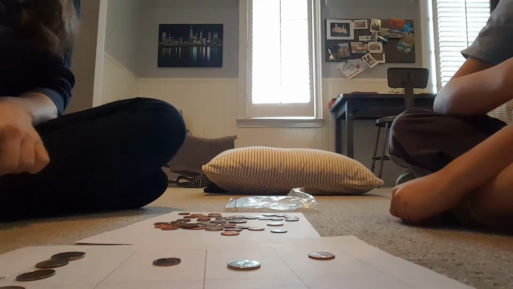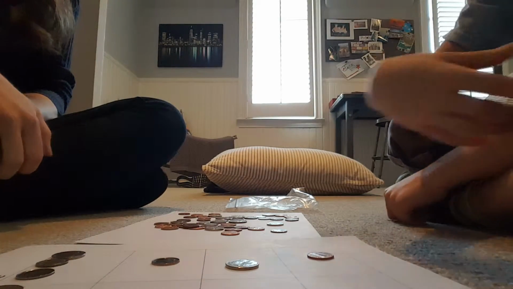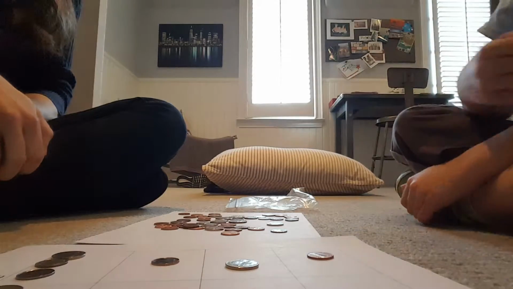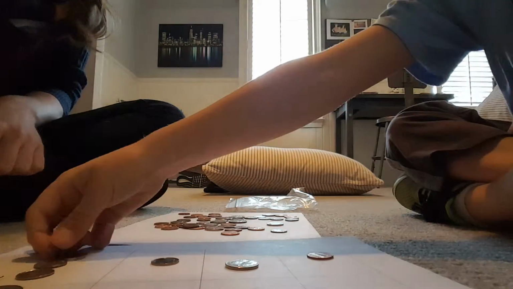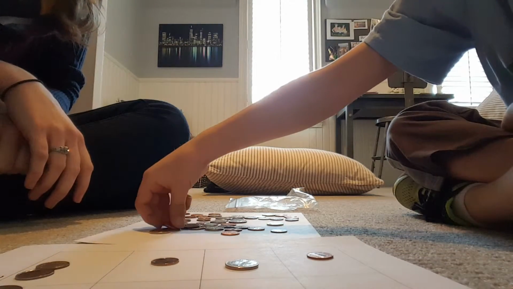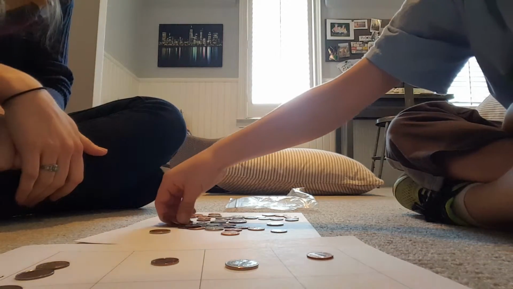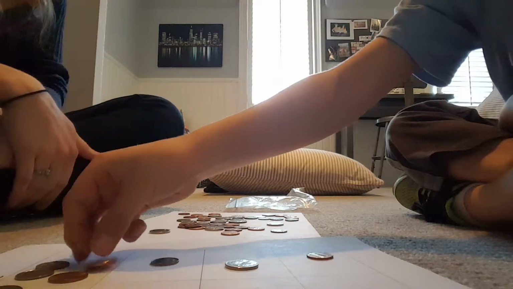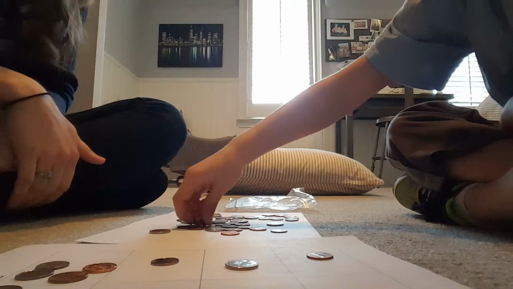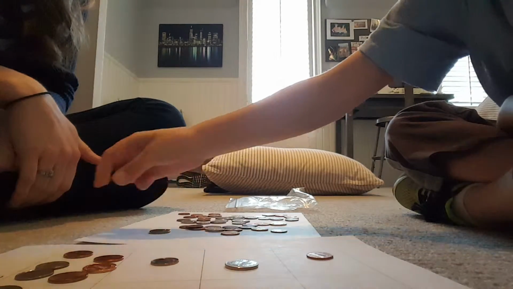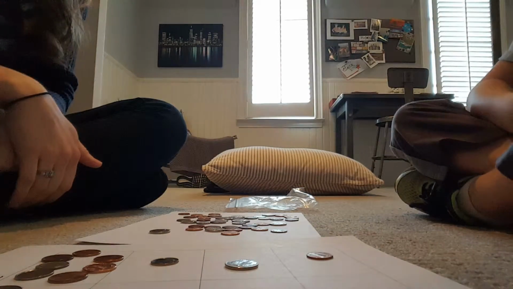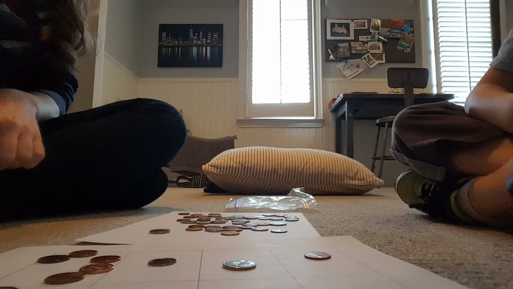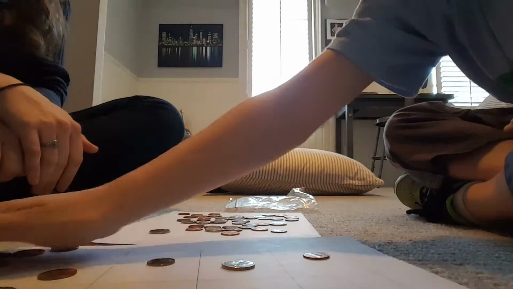Can you show me how you counted that? 10, 20, 25. Okay. And then what about another way to make 25 cents? Is there a way to make it without using the dimes? Yes. How can we do that?